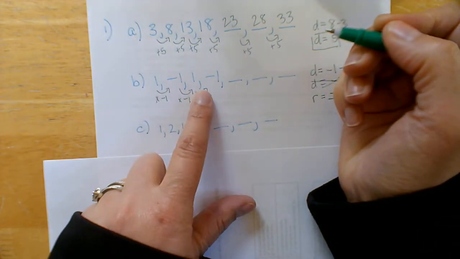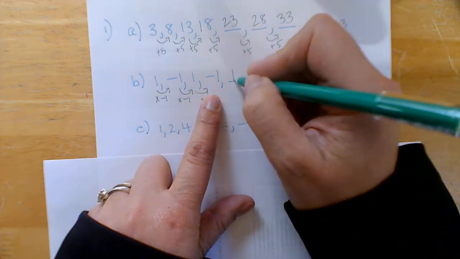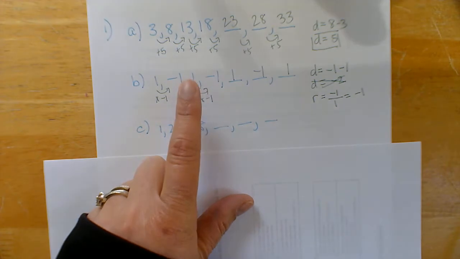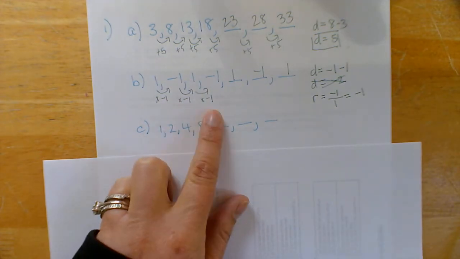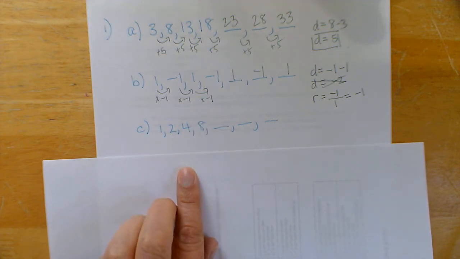And actually, you can even see, without even doing this, the pattern. 1, negative 1, 1, negative 1, 1, negative 1, 1. So you can even see the pattern. You don't have to necessarily find the common ratio here if you did pick it up automatically. Let's go to part C.